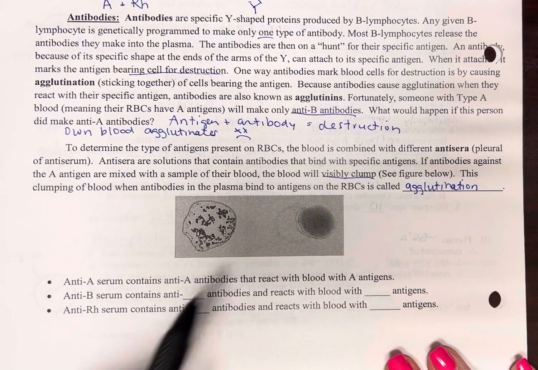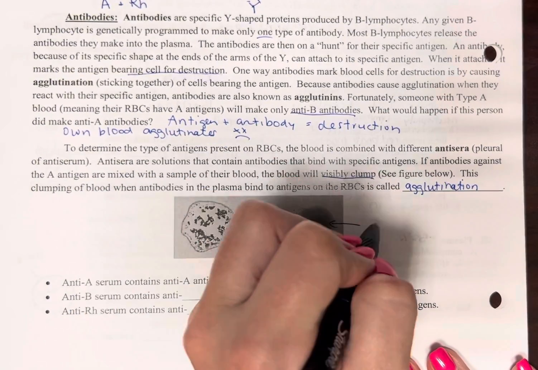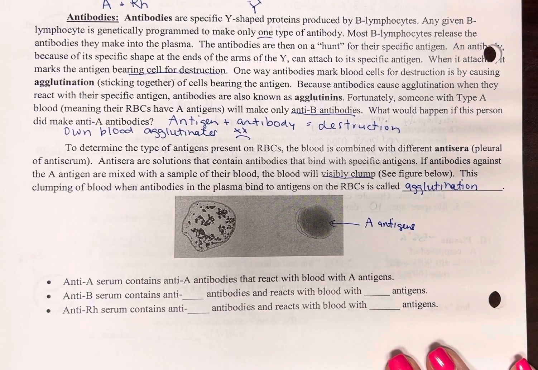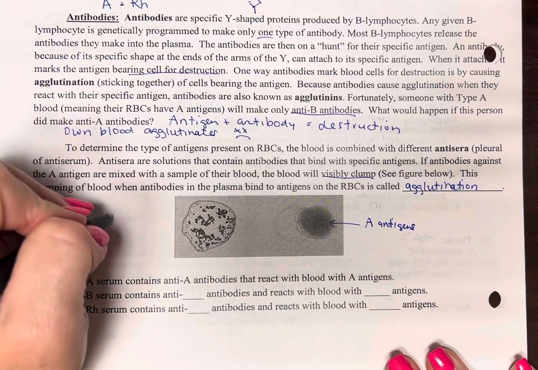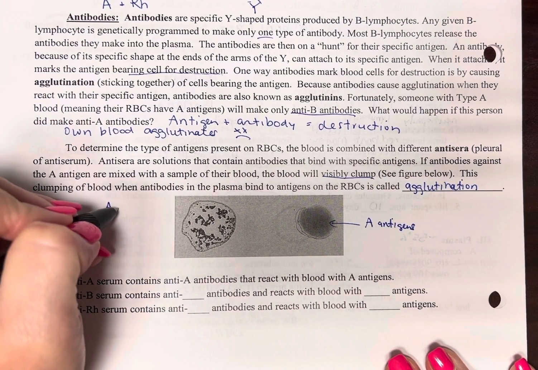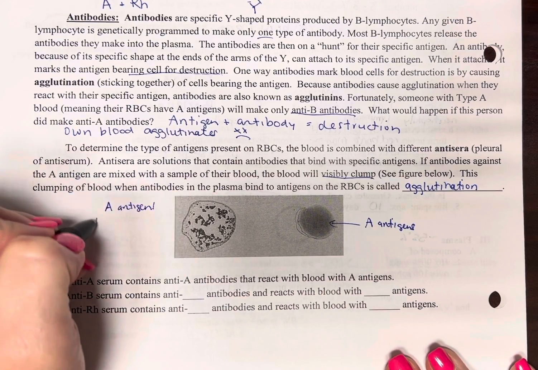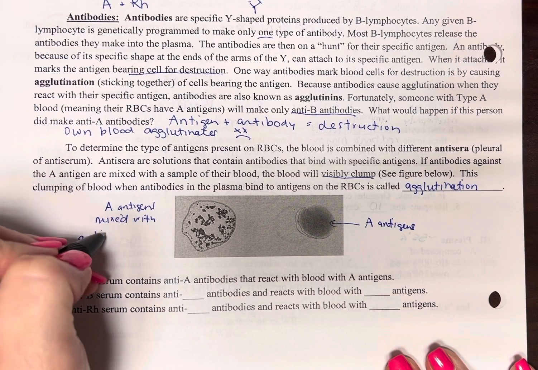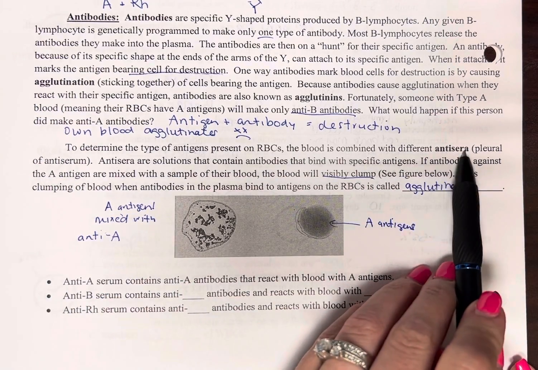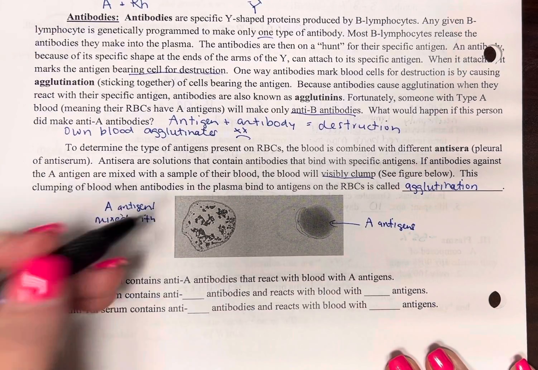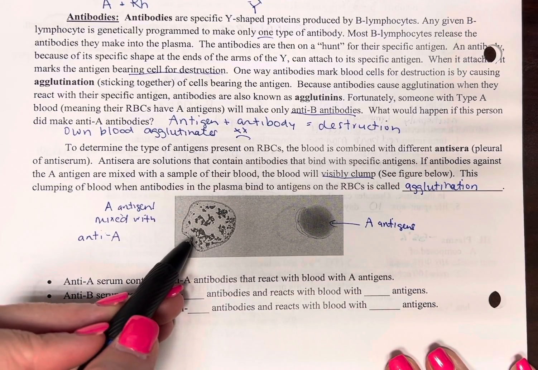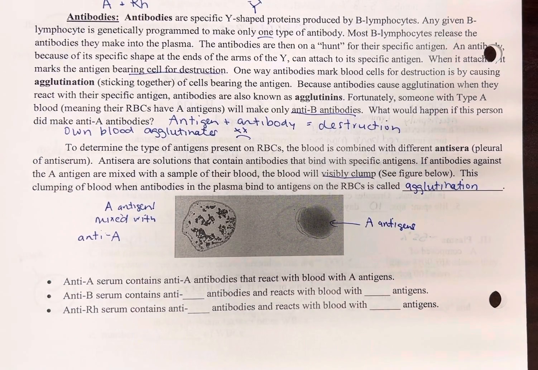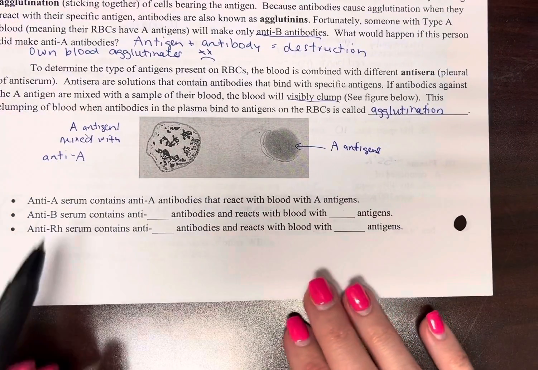Okay, here is a sample. This is somebody who has A antigens. When we take this blood with our A antigens and mix it with our anti-A antiserum, you get this clumping. This does not look like blood. That's bad. We do not want this to happen in the body. That's why we have to give somebody the correct blood type.